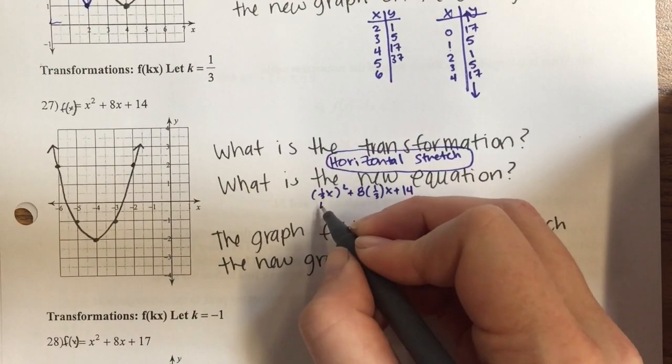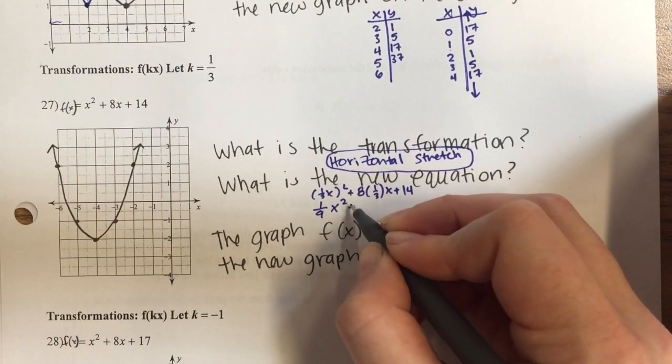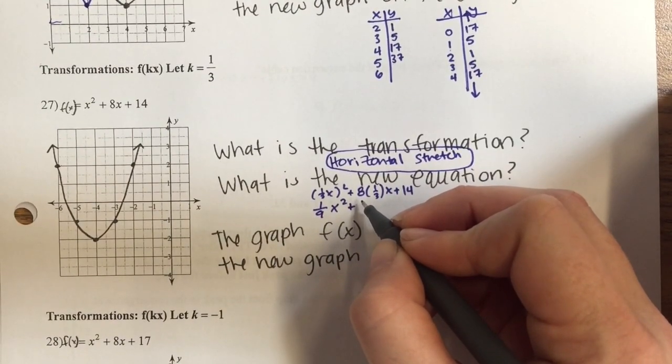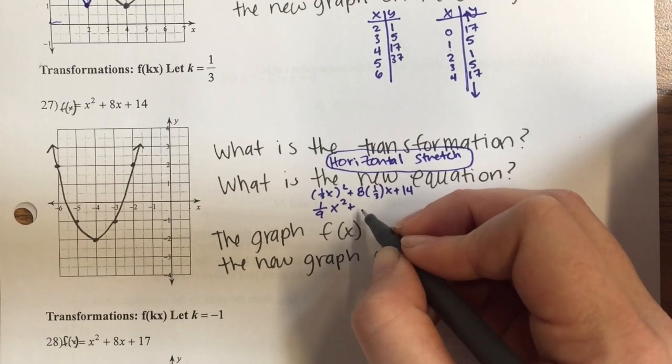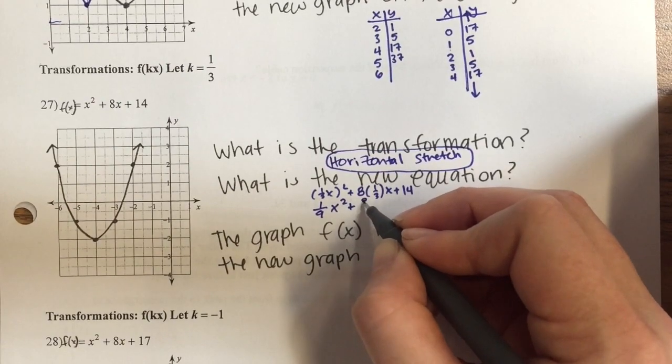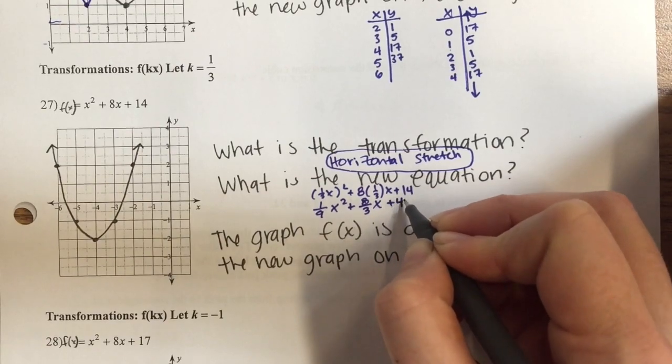That would become 1/9 x squared, or you could use a decimal, plus 8 times 1/3. I'm just going to write it as a fraction, plus 14.